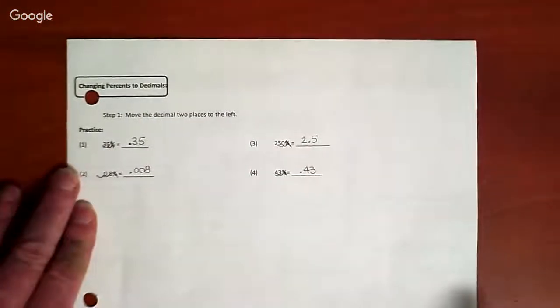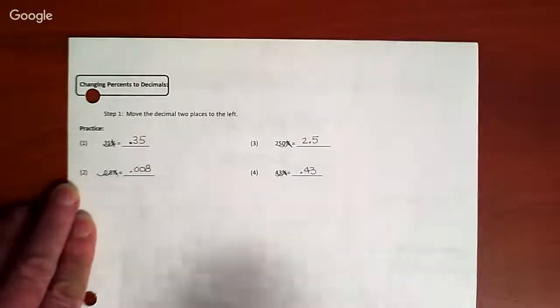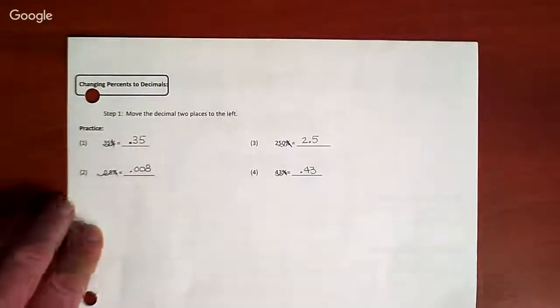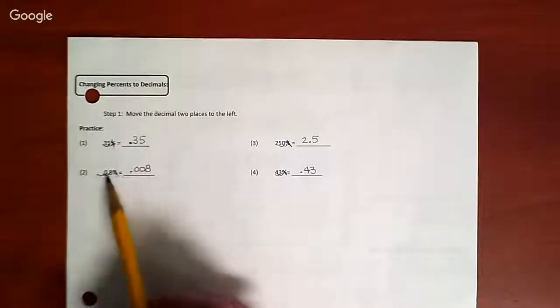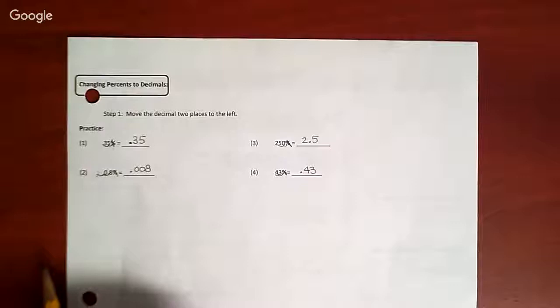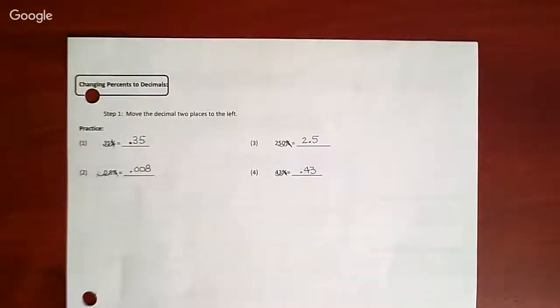Okay. And last, changing a percent to a decimal. Just drop the percent sign, move the decimal 2 places over to the left. Notice this one, guys, even though there's only one spot, you still have to move it twice. Create a spot and then add a 0. And that ends the lesson.